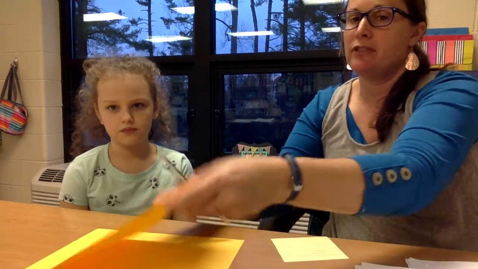Perfect. Now let's look at a number line with a different type of unit. So this one's going to have, this is 0. This one's going to be 1/6. This one's going to be 2/6. What do we think?